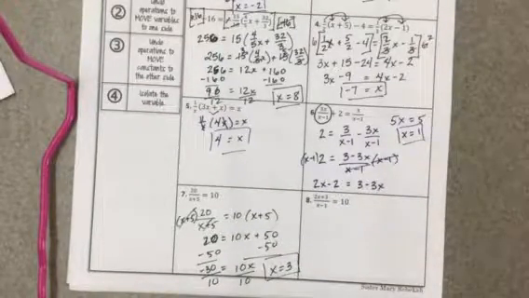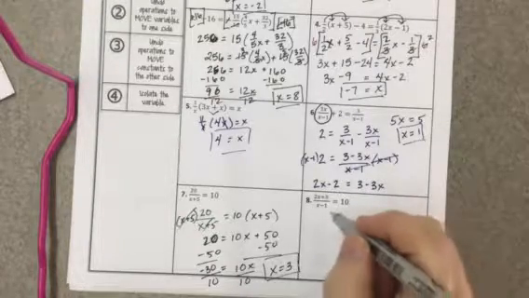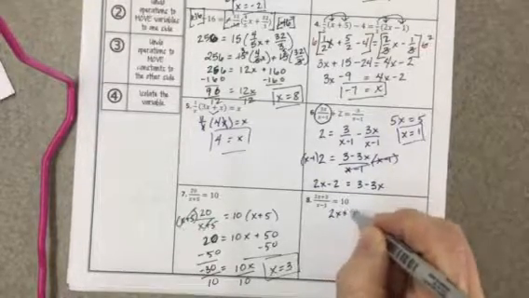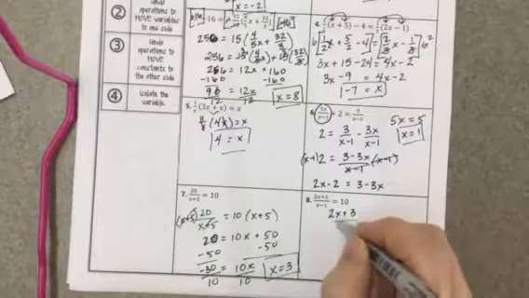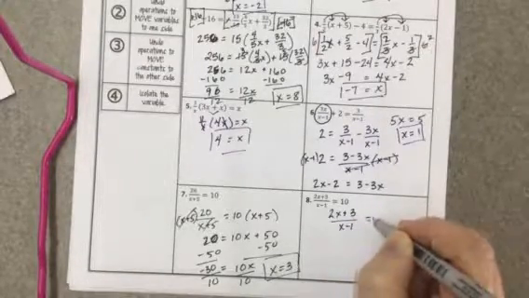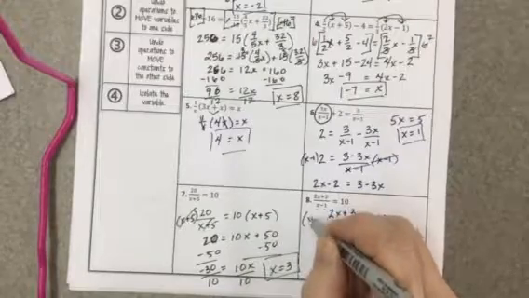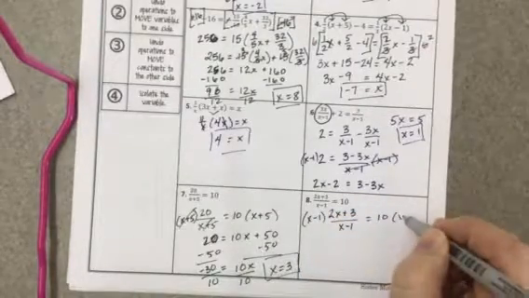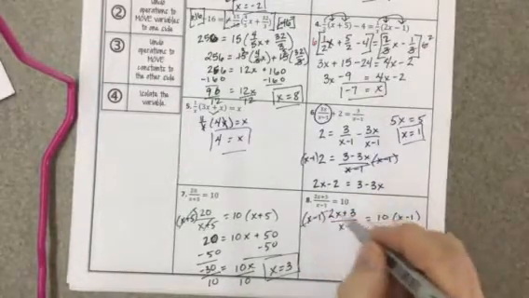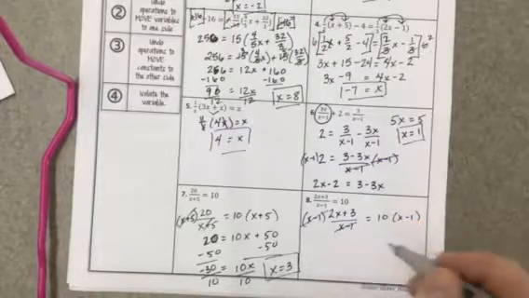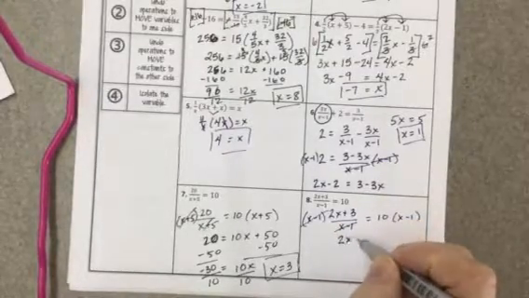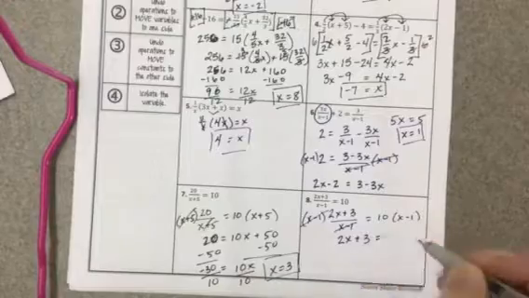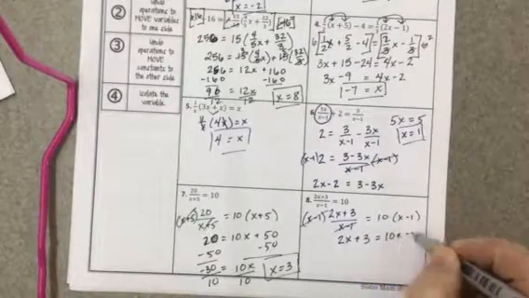We're going to do a similar thing for number 8. So I'm going to take 2x plus 3 all over x minus 1 is equal to 10, and I'm going to multiply both sides by x minus 1, which will cancel the entire denominator here on the left. So I have 2x plus 3 is equal to 10x minus 10.